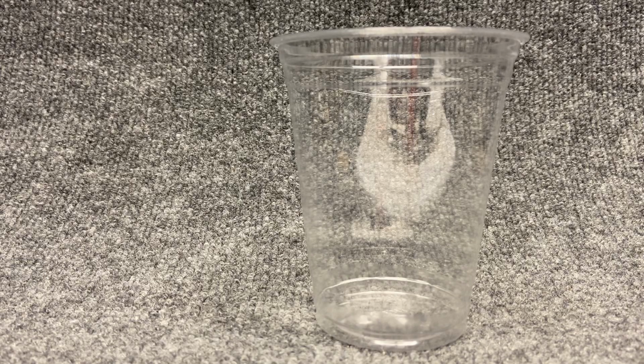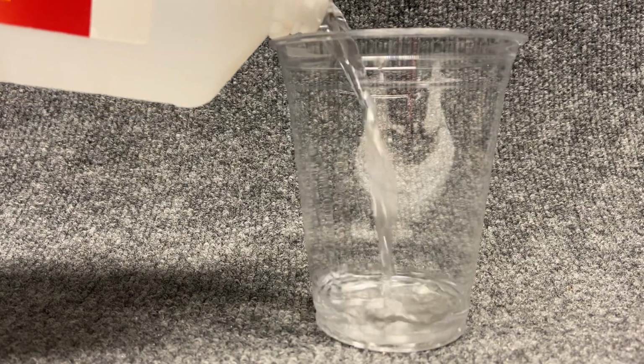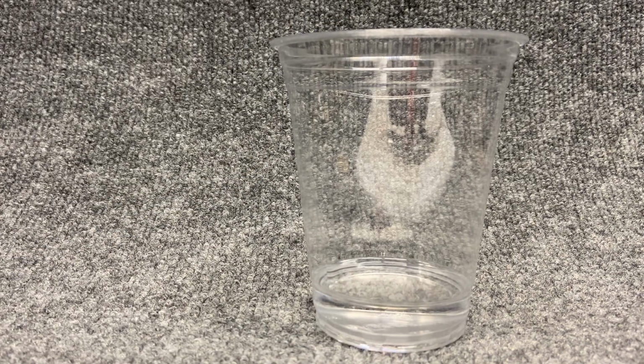Let's look at this a little different. Right now this glass is completely full of vapor. I'm going to add in a little bit of alcohol. And what's happened is the alcohol was more dense than the vapor, than the air. So it went to the bottom. It actually pushed the air up.